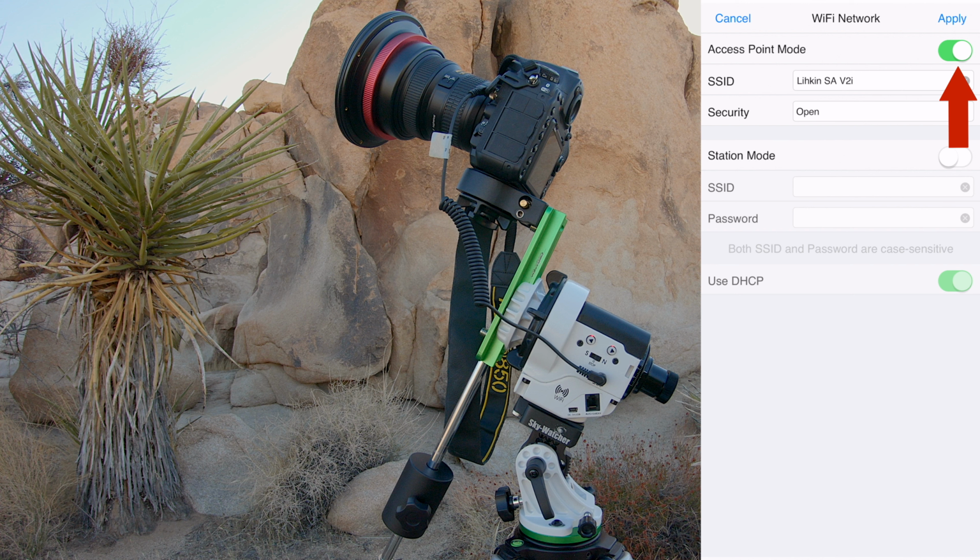The AP mode is the default mode, and in this mode, the Star Adventurer acts as a wireless access point so that you can control it via the SA console app. For the AP mode security, just select open if no encryption is to be used. Otherwise, tap on the settings field and choose an encryption type from the list and enter the correct password.